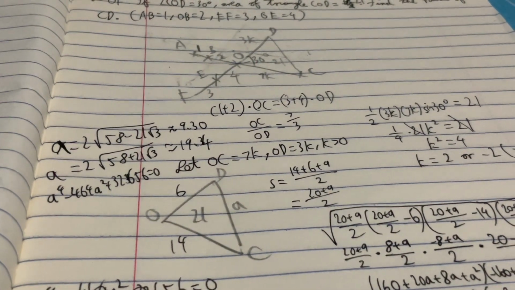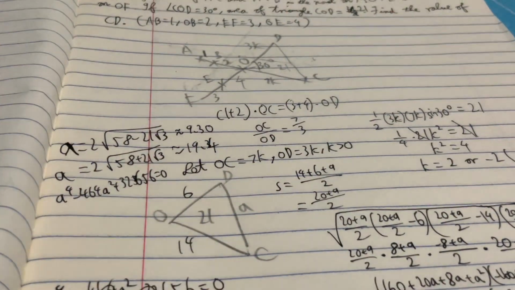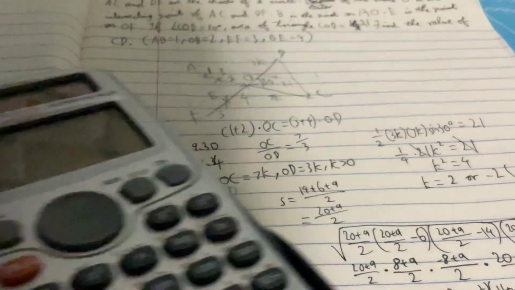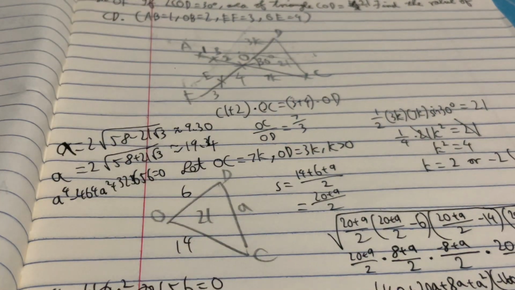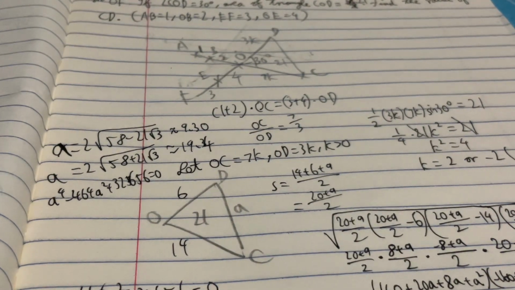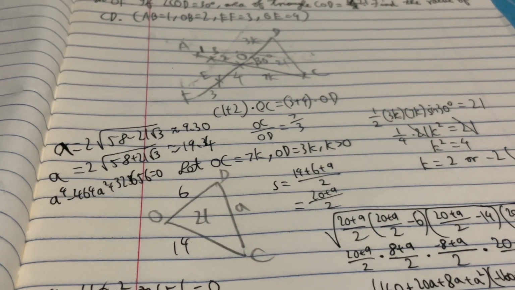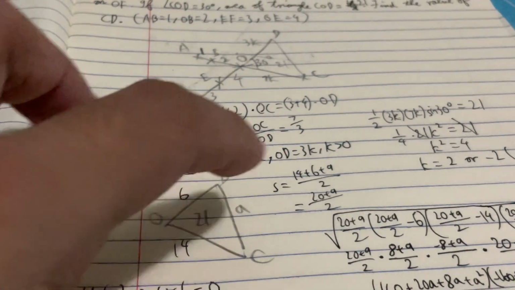So here, what can we do? If we put 9.3 here, let me use our calculator. 9.3 plus our 6 is equal to 15 plus 3, and this is definitely greater than 14. So this is acceptable here, right? And then use this plus this.